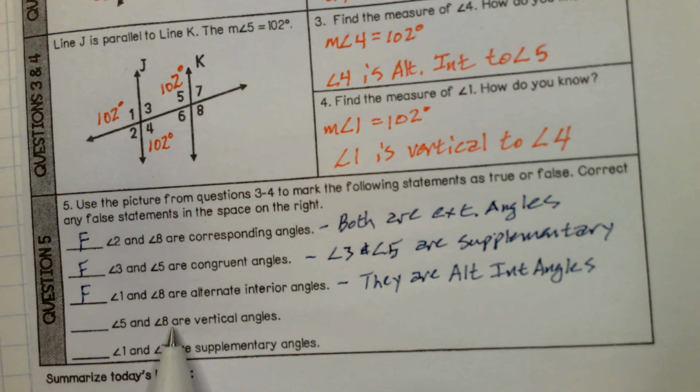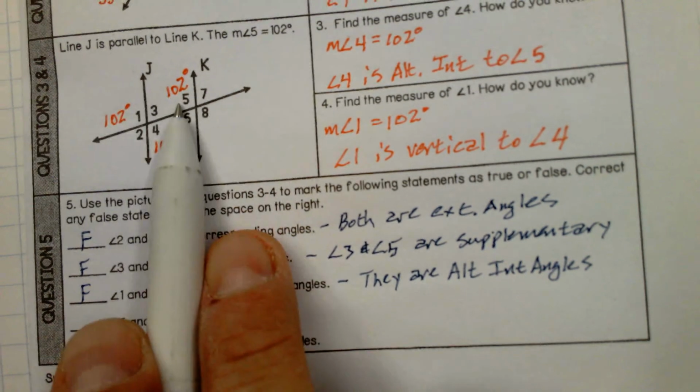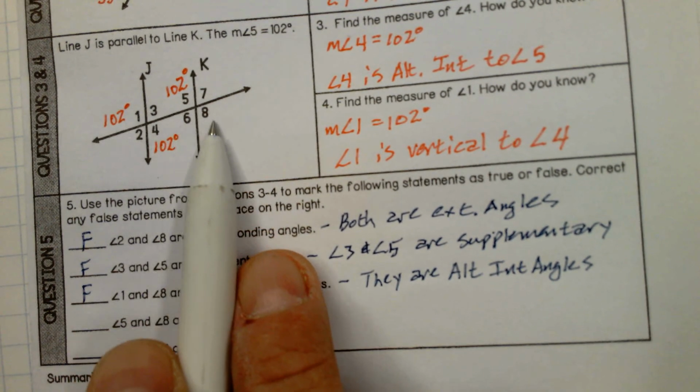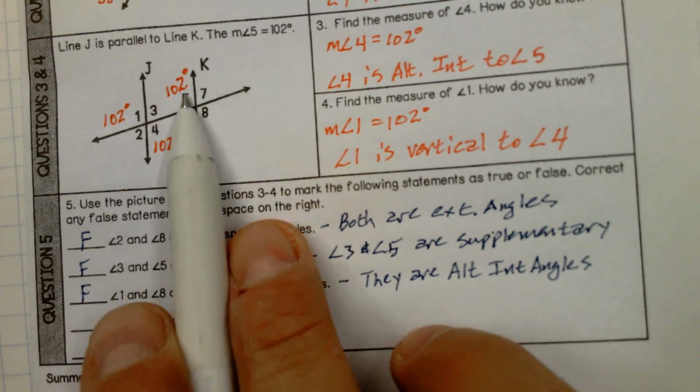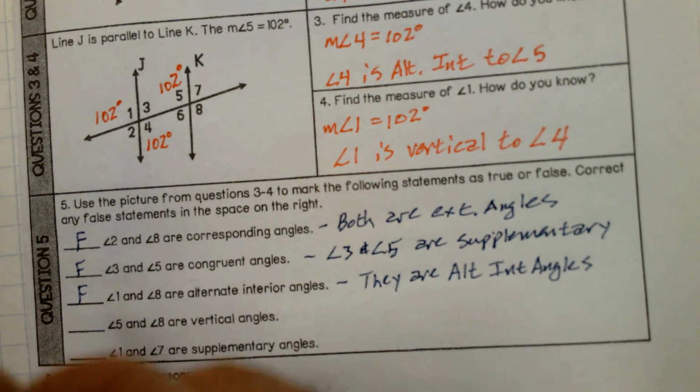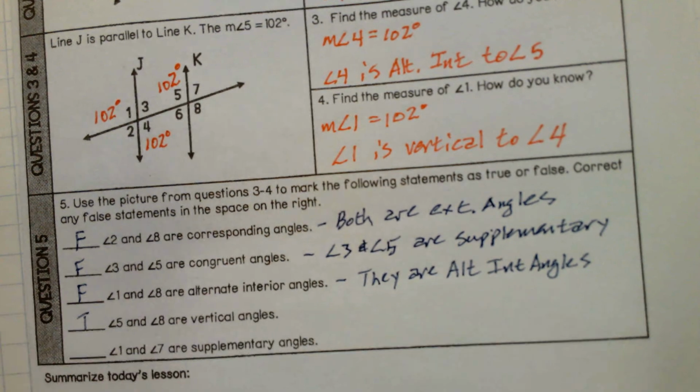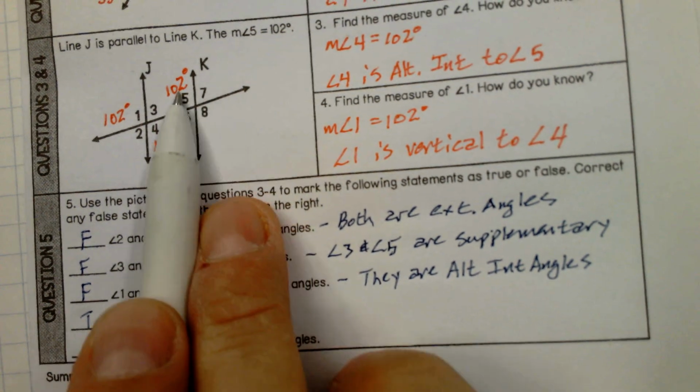5 and 8 are vertical. 5 and 8 are vertical. True or false? Look at, they're facing each other. They're both 102. Finally, we got a true one. 5 and 8 are vertical.